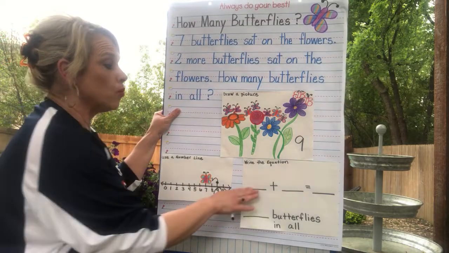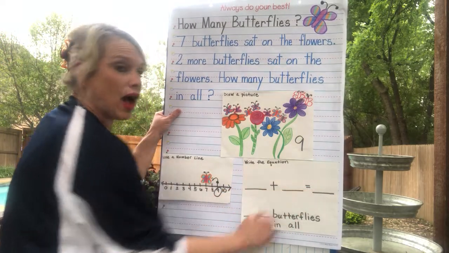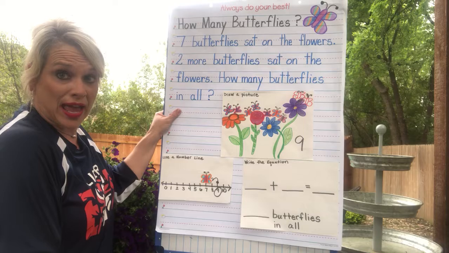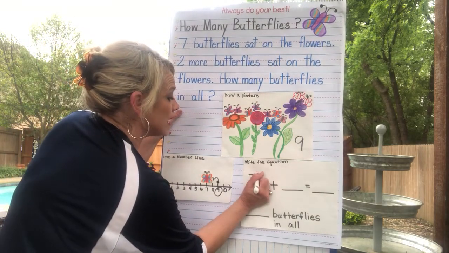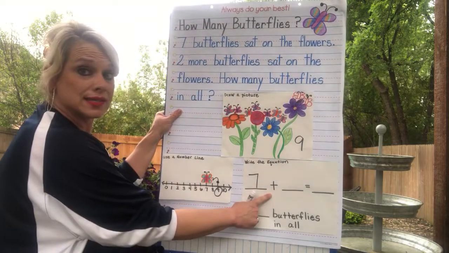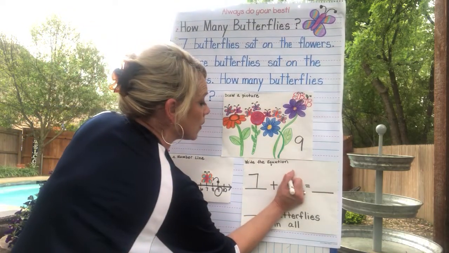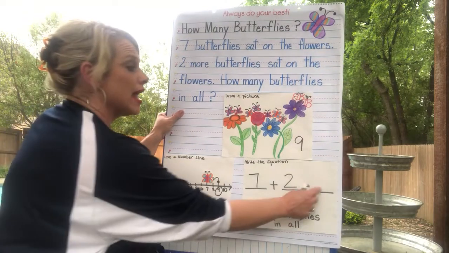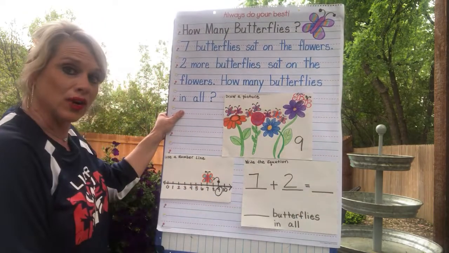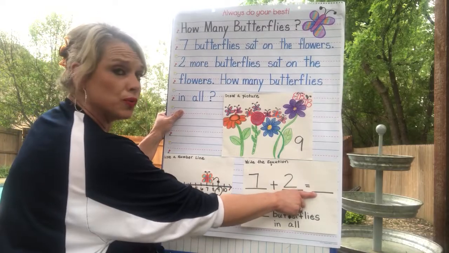One more way we could solve it is by writing out the equation, okay, or the number sentence. We could say 7 plus means add, 2 more equals, and we would put the answer right here. This is how you would write it.